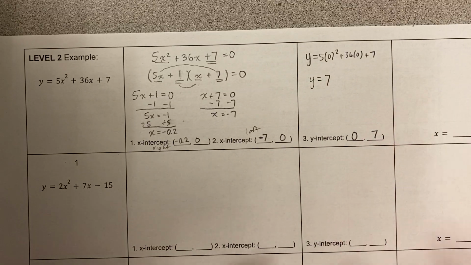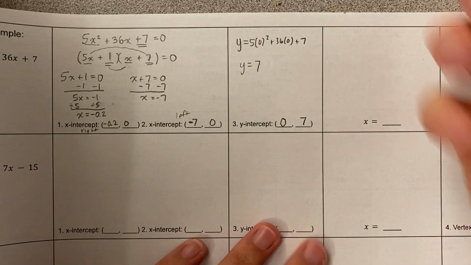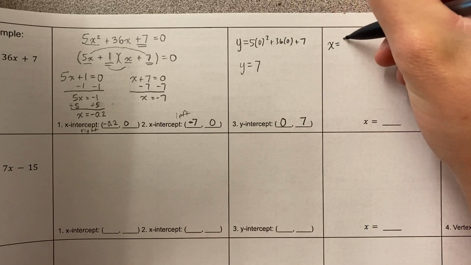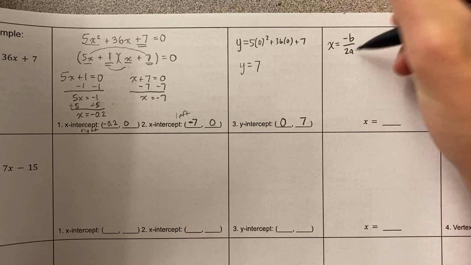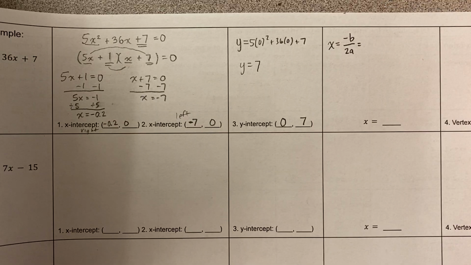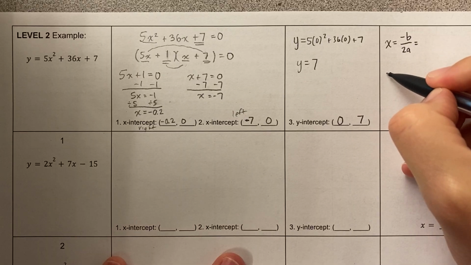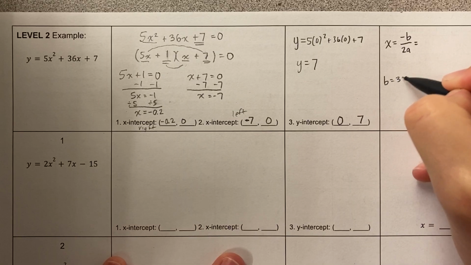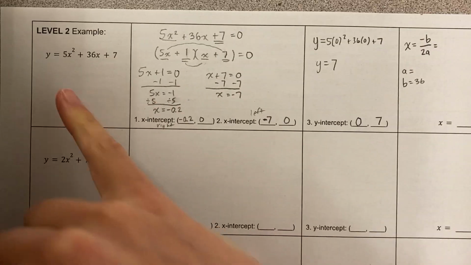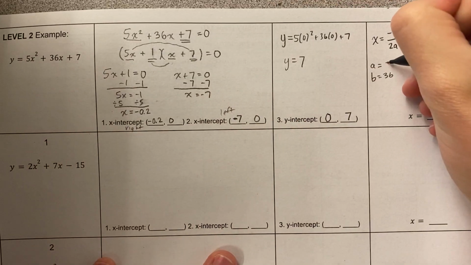All right, and now to my axis of symmetry. Okay, it is still -b over 2a. So let's just be careful here, make sure we get it. My b value, look, I'm going to write it right here. My b value is 36, and this time my a value is not 1, it is 5.